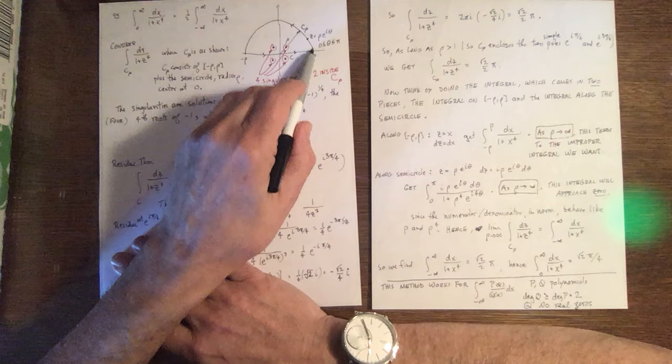So by the residue theorem, it's 2 pi i times the sum of the residues. Well, what are the singularities? Where 1 plus z to the 4th is 0, so the solutions of that will be the four fourth roots of negative 1, which would be at these 4 places, corresponding to angle pi over 4, and then 3 pi over 4, 5 pi over 4, 7 pi over 4.